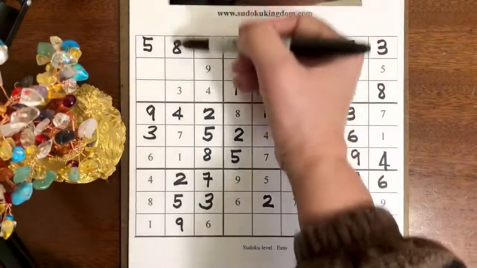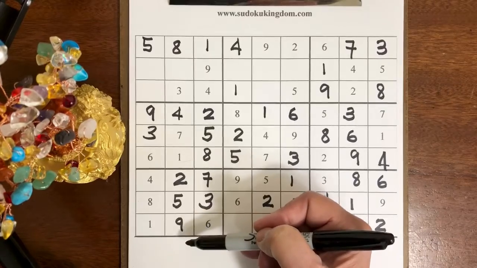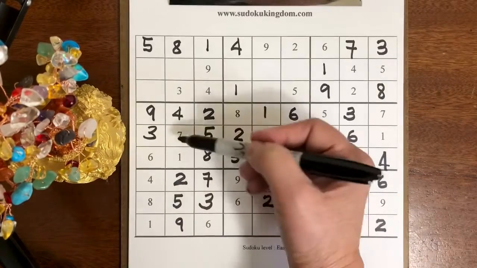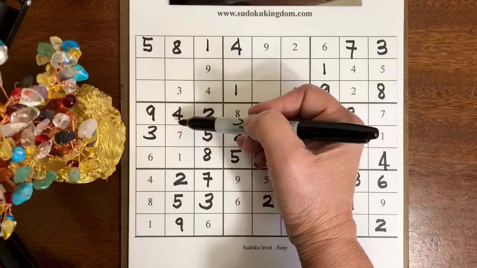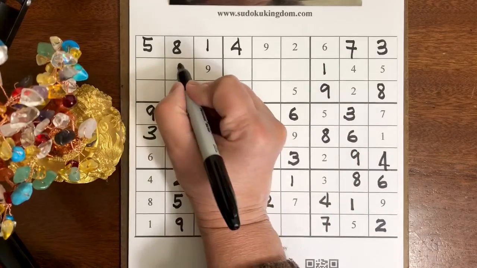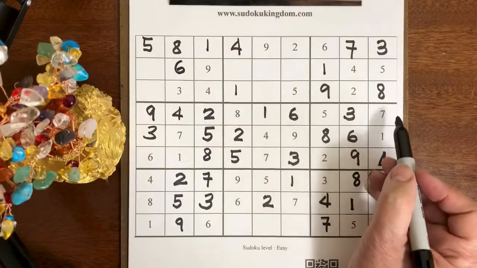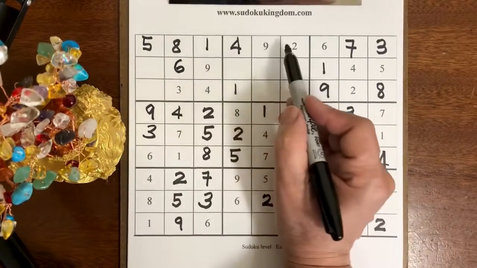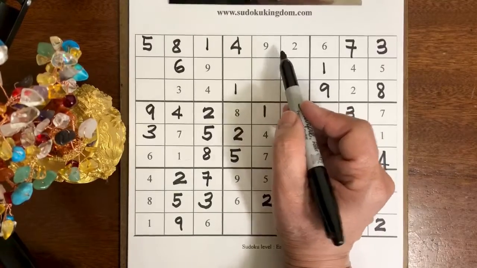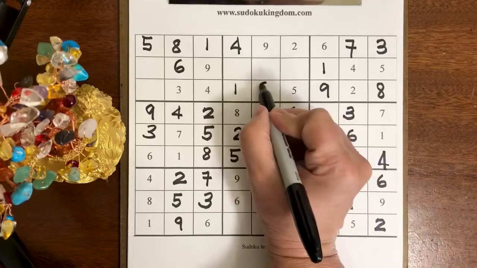And in this column here, the only missing number is 6. We have 1, 2, 3, 4, 5, 7, 8, 9. So we put the 6 here. And following through with 6, we go to this large square here. And 6 could not be placed here. So we put the 6 here.